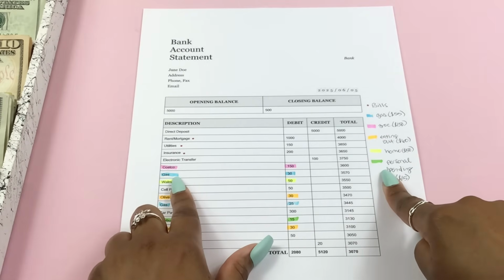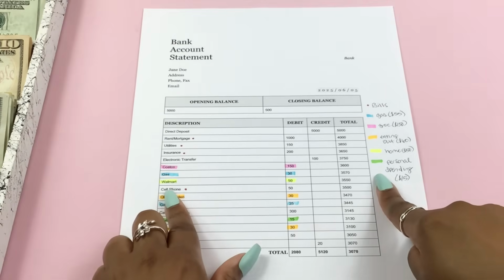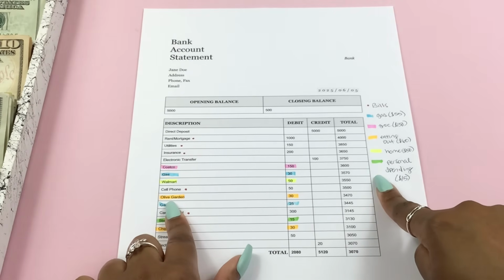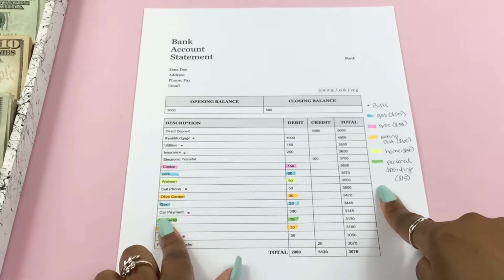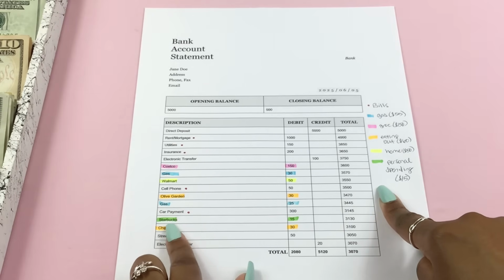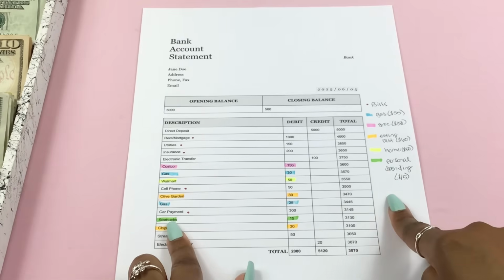I have a gas expense and highlight that blue. A household expense, I'm gonna highlight that yellow. An eating out expense, I'm gonna highlight that orange. And then we have gas again. A personal expense, going to Starbucks, I'm gonna highlight that green.